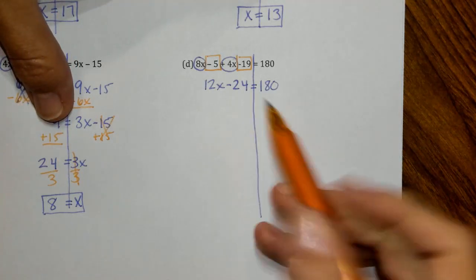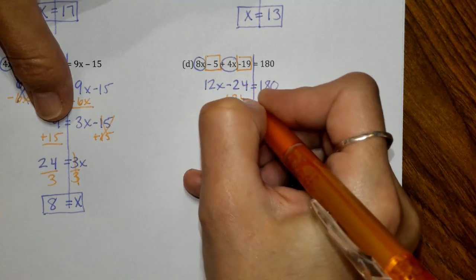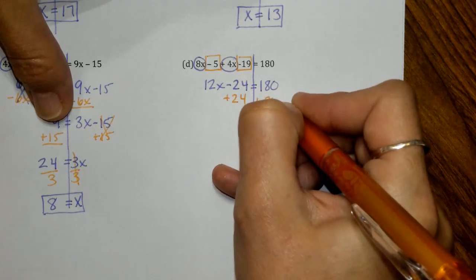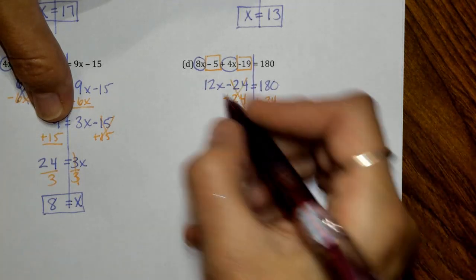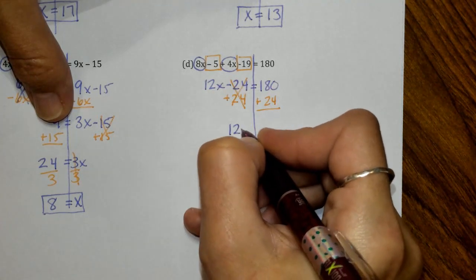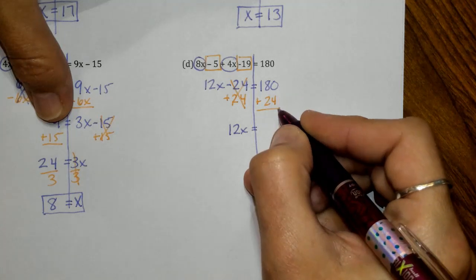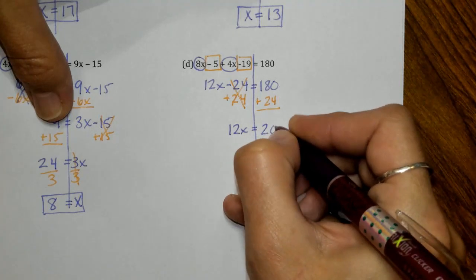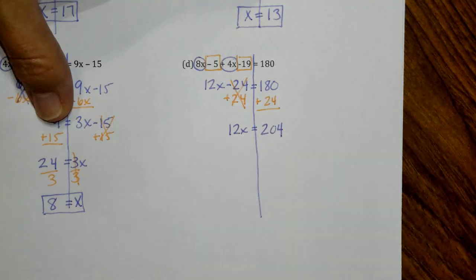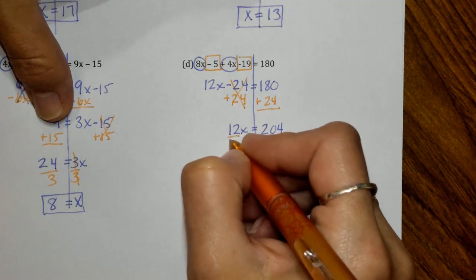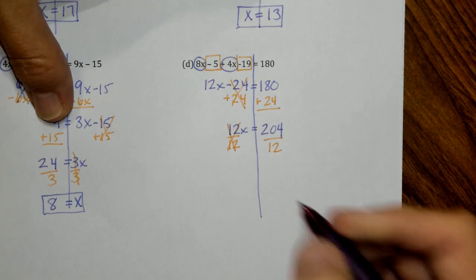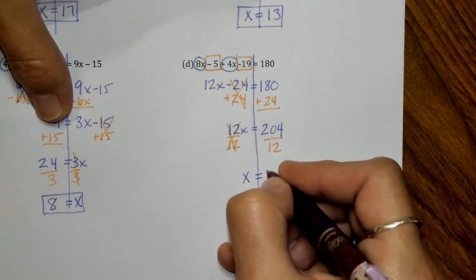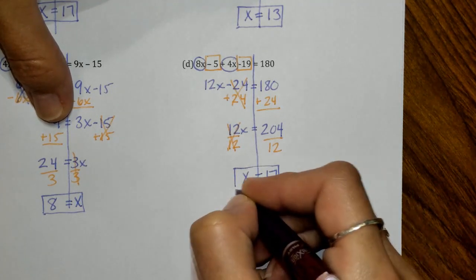Now we can start working with the 180. We need to get rid of the minus 24, zeroing it out, doing the opposite by adding 24. All that's on the left is 12x, bring it down. 180 plus 24 will give you 204. And you got it, you know what to do last. Divide by that coefficient. We have a lot of x equals 17s on this page. We have another x equals 17.